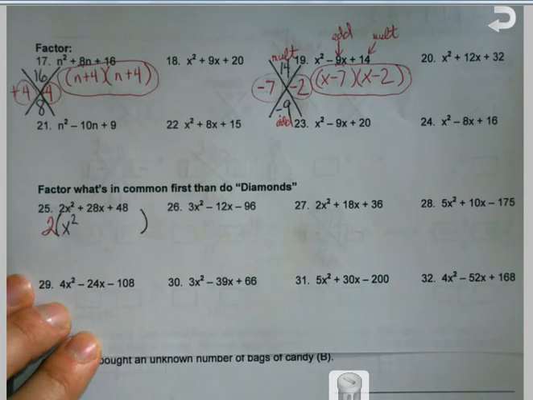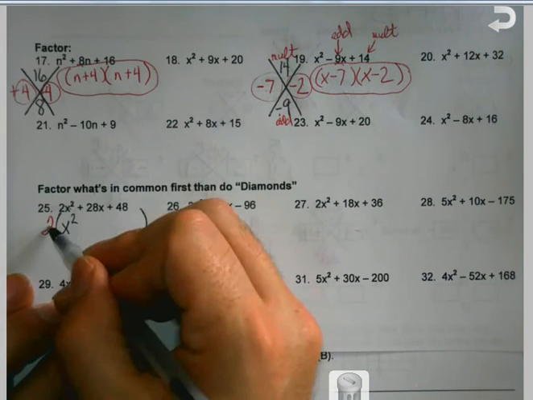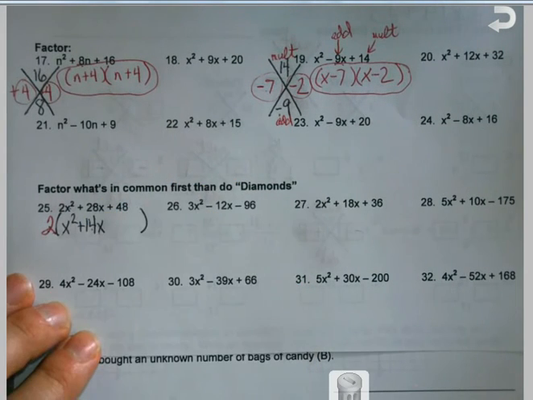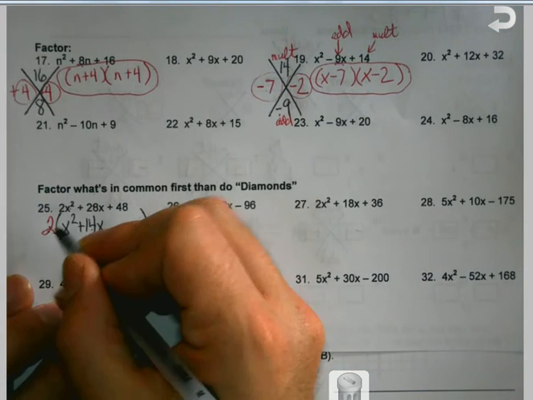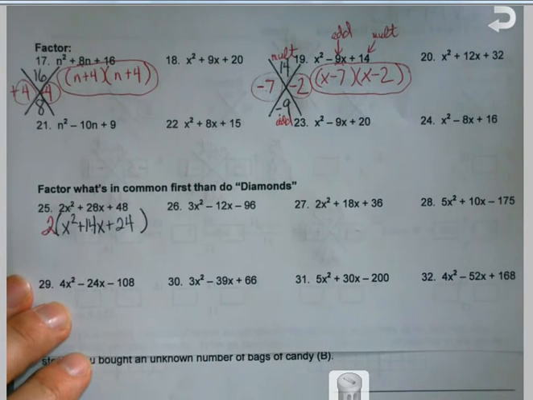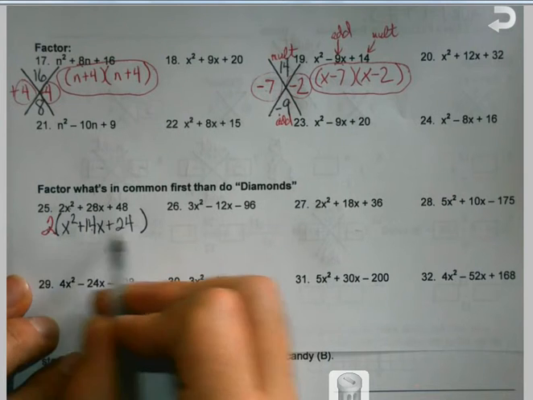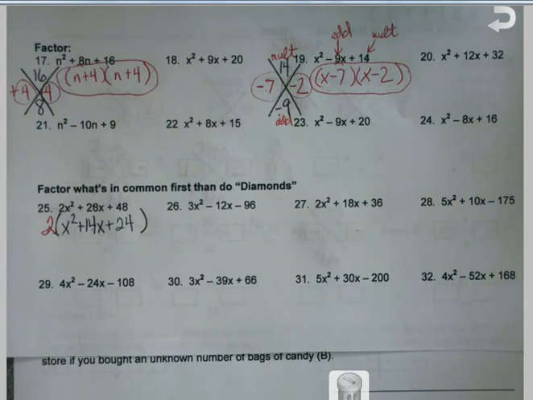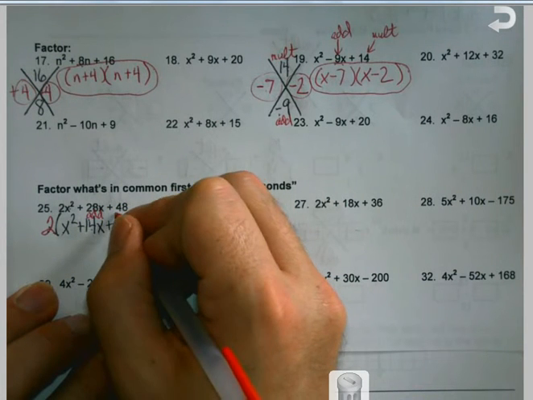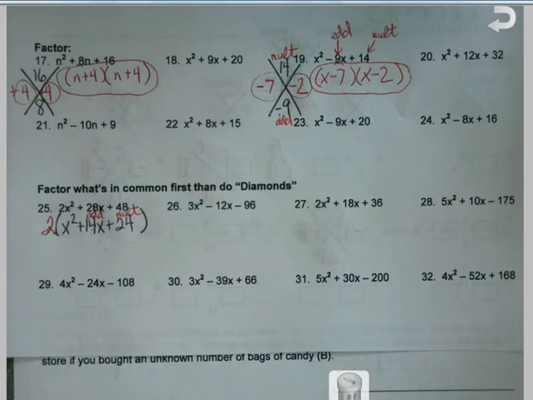2 times x squared is 2x squared. 2 times 14 is 28. So you're like, oh, so I can kind of just divide by the number on the outside. You could. And then 2 times 24 is 48. But I'm not done, because now what's left in the parentheses, I need to do what I was doing up above. So I'm like, okay, I need to add to get this number in the middle. I need to multiply to get the number on the end.